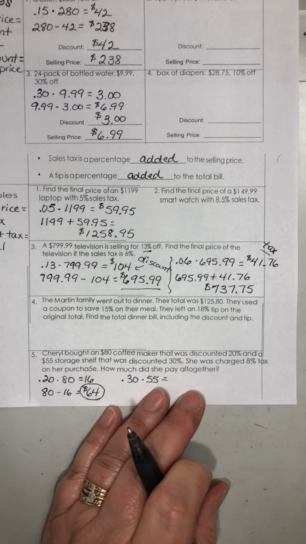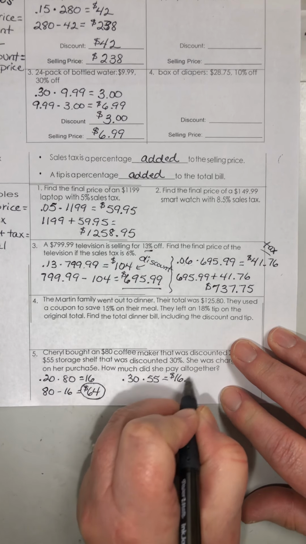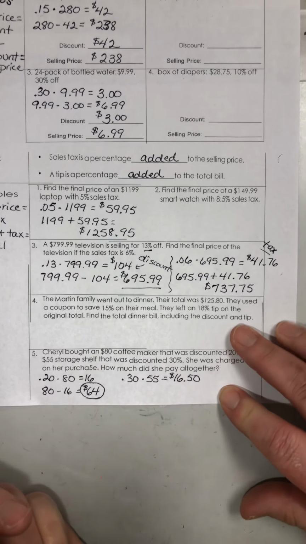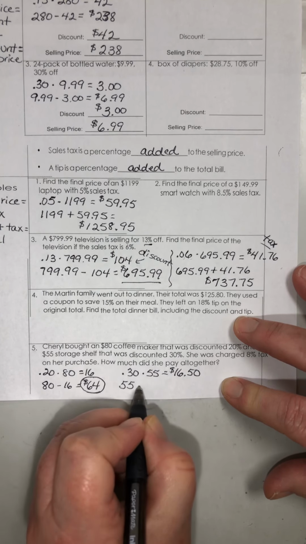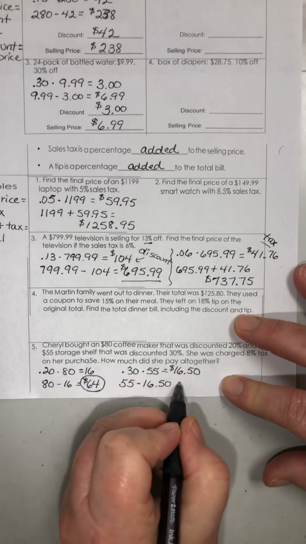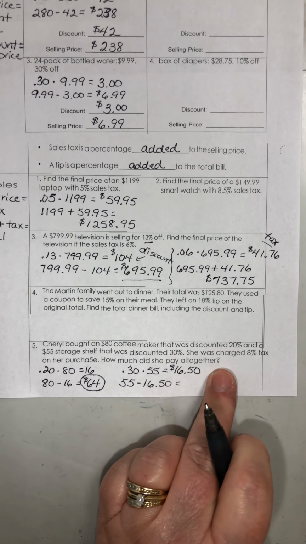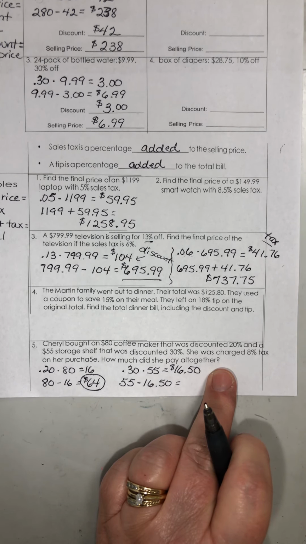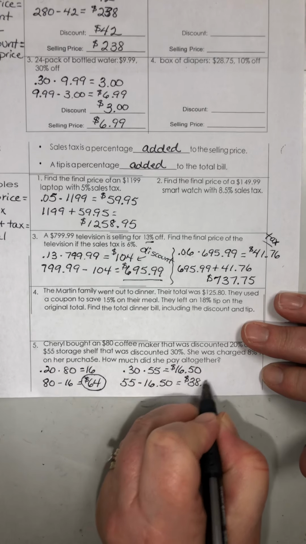So calculate that on your calculator. And they're going to get $16.50 off of that storage shelf. So let's subtract it. 55 minus $16.50. And that's how much we'll have to pay for it. 55 minus $16.50 equals $38.50.